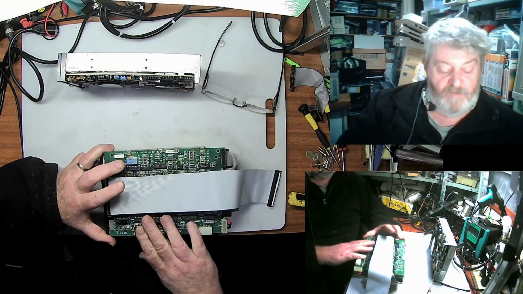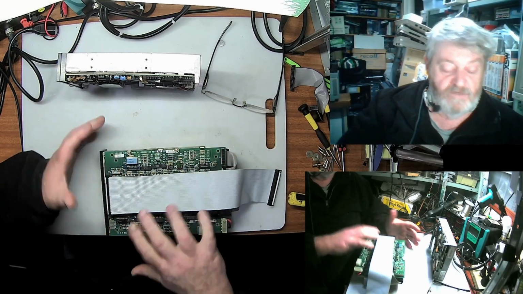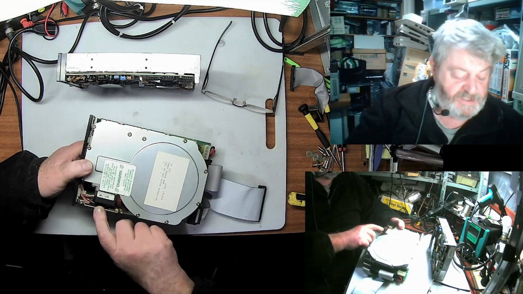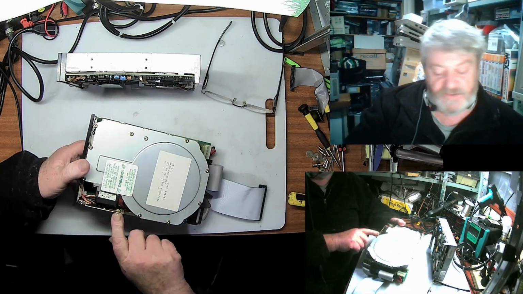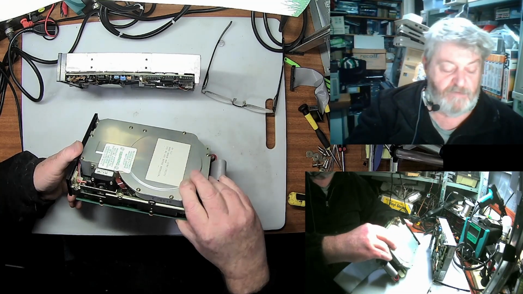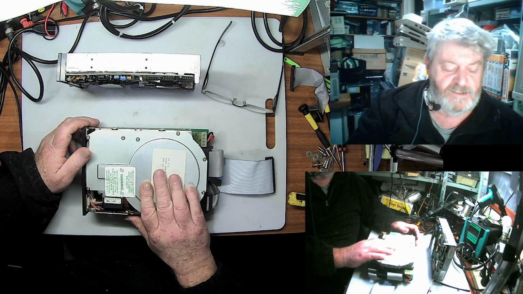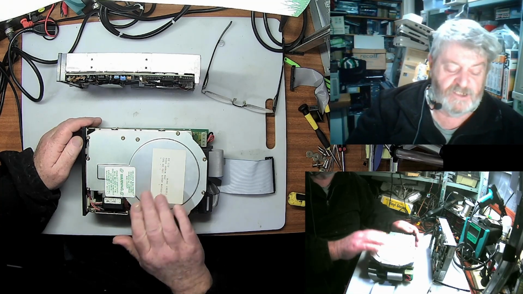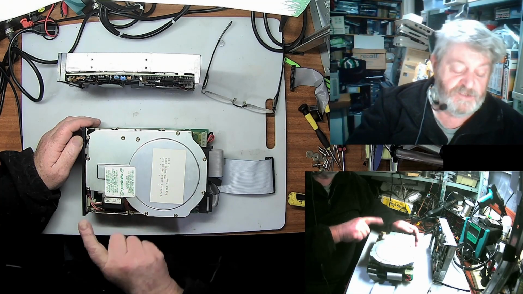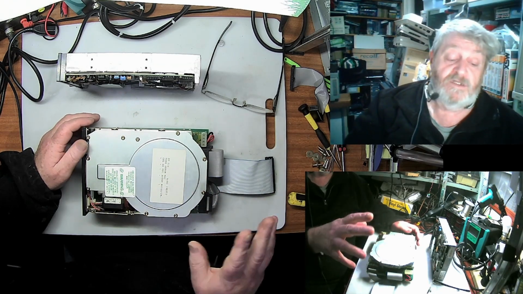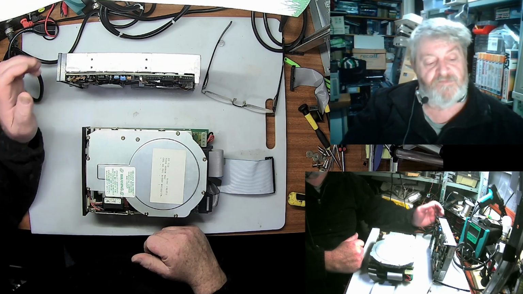So I will pop this off later, and we'll just check to make sure that the stepper motor is working properly on this, and that it is spinning up properly. I do hear it spinning up, it's just not seeking and checking the heads in it. So whether there's an issue with the stepper motor, or it could be just it's not being initialized by the machine when it starts up.